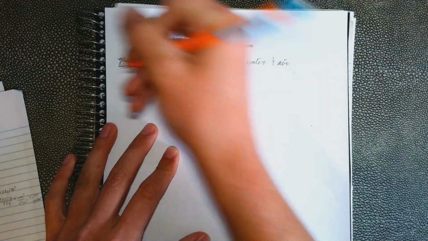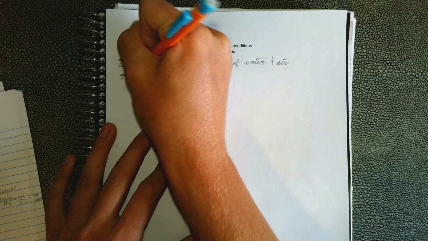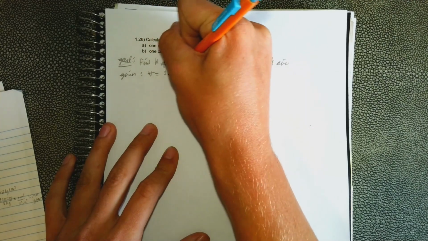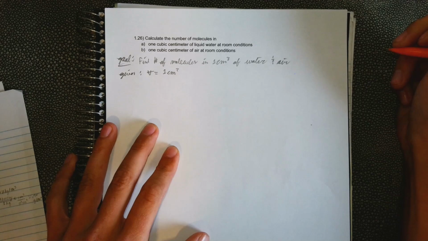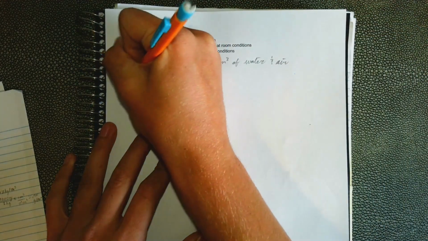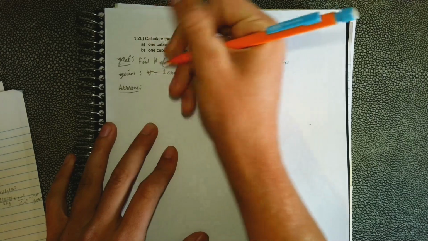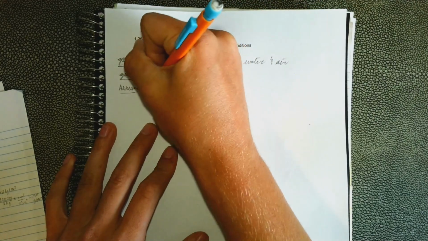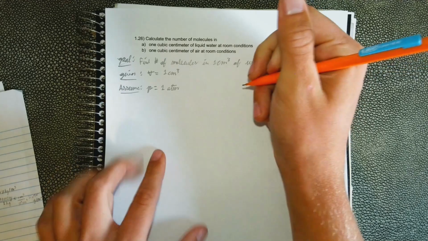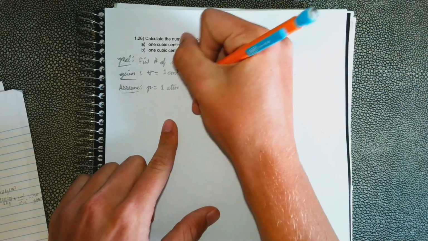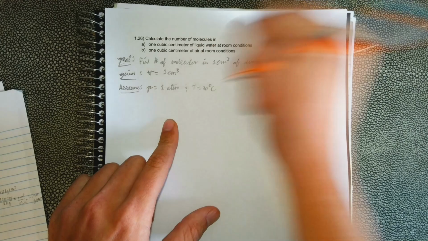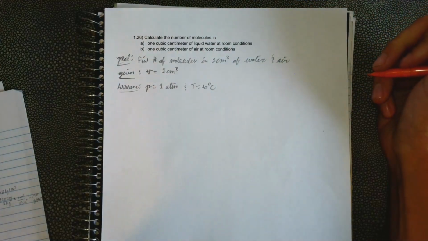All right. We're given volume equals 1 cubic centimeter. It's basically all we're given, and we're also given that it's at room conditions. So we're going to assume that room conditions means pressure equals just standard atmospheric pressure, and that temperature equals 20 degrees Celsius. I'm just going to assume that's what that means.